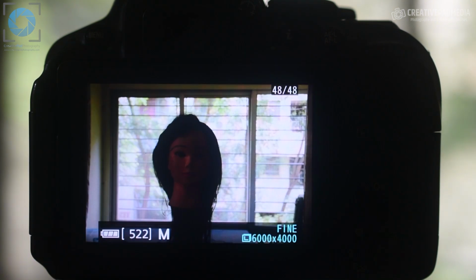But what you'll find here is that the shot does not really look good because the mannequin is not properly exposed. So even though we took the shot when the light meter was in the center, and until now we've been learning that we have to take shots with the light meter in the center because that gives us a proper exposure, right?